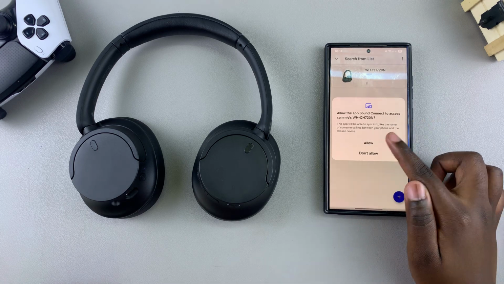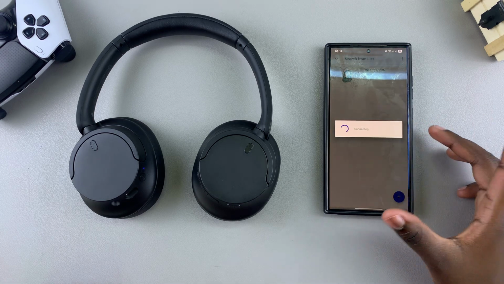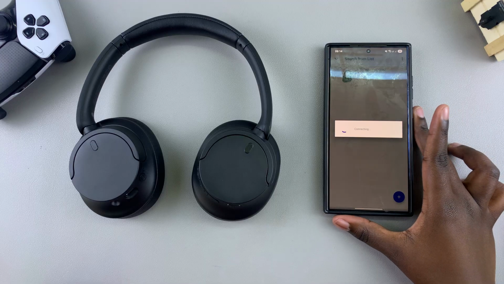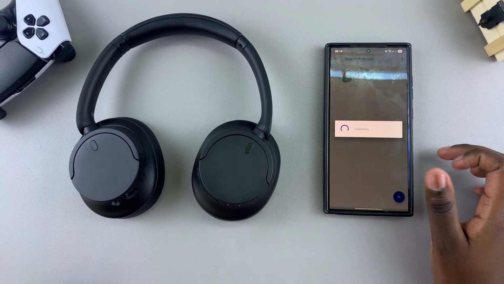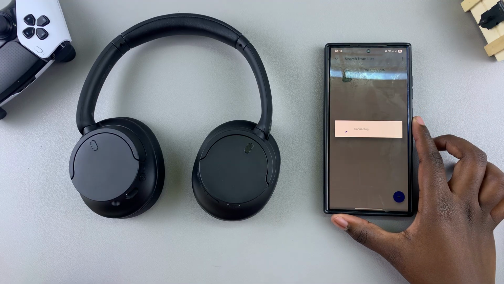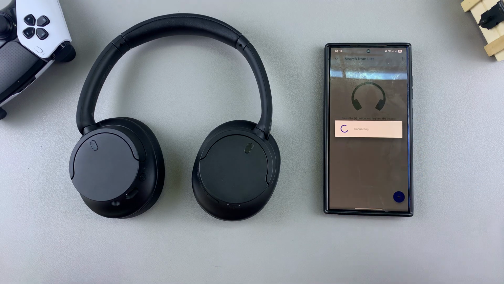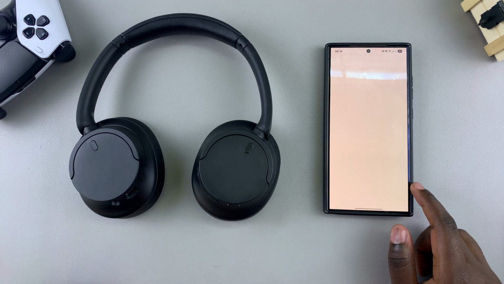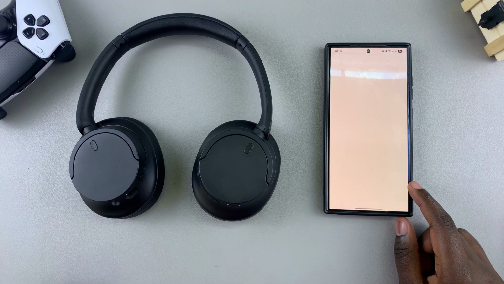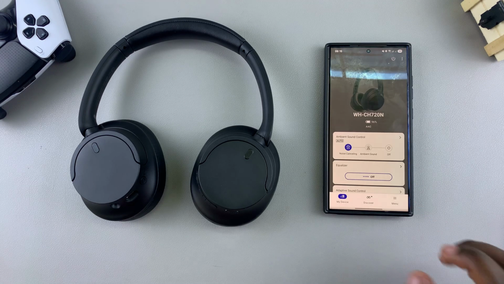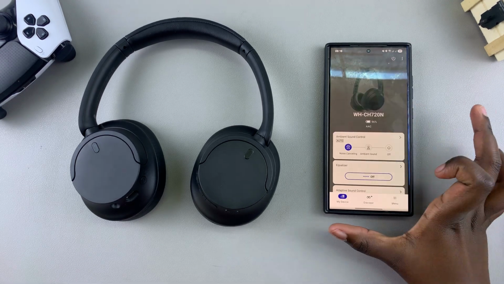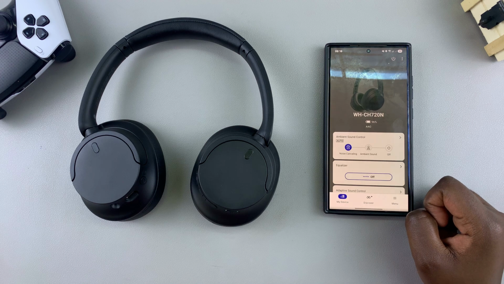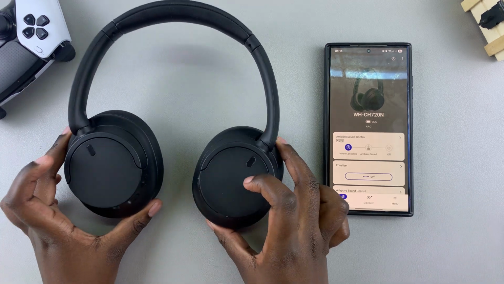And then you'll need to give the necessary permissions, such as allowing it to access your Bluetooth, confirm the pairing, and select OK. As you can see, they've been successfully reconnected to the Sound app. And so that is how you can take them back to their default settings.